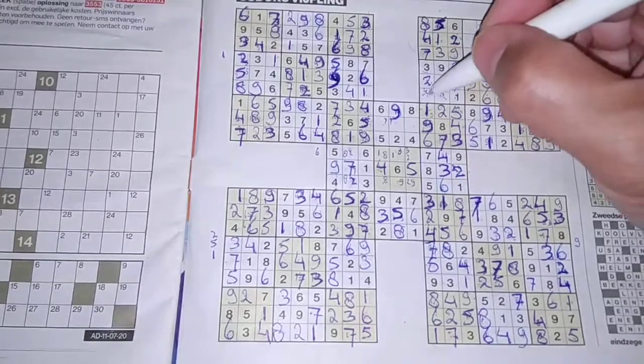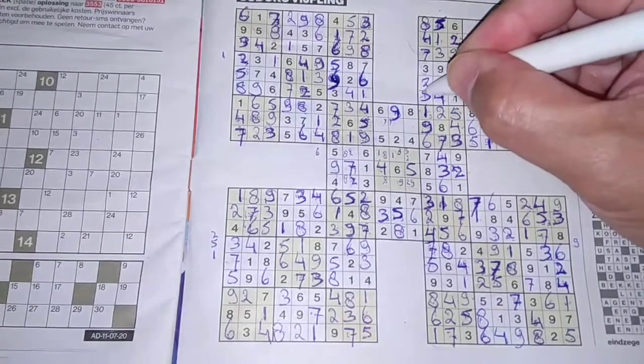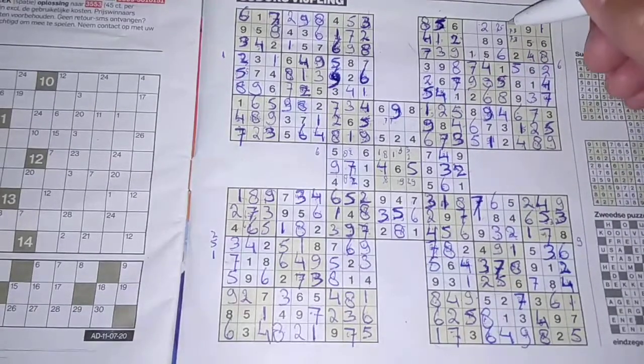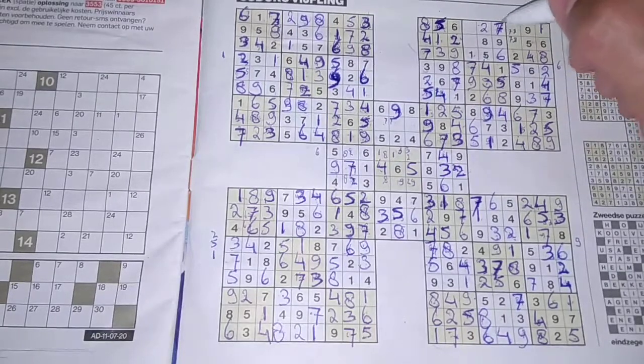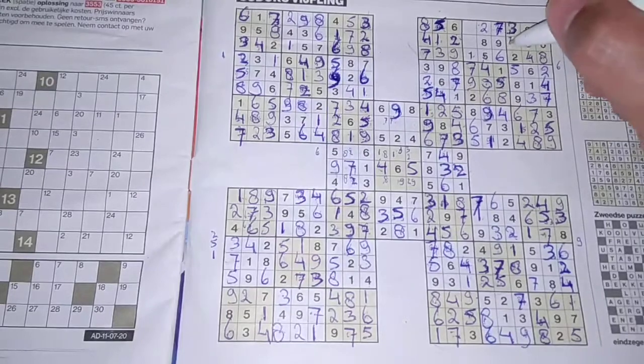Now we have a 4 here. So this cannot be a 4 anymore. This should be the 4 and this should be the 5. We have a 5 here. So this cannot be a 5 anymore. This should be a 7. We have a 7 here. So this cannot be a 7. This should be the 3 and this should be the 7.